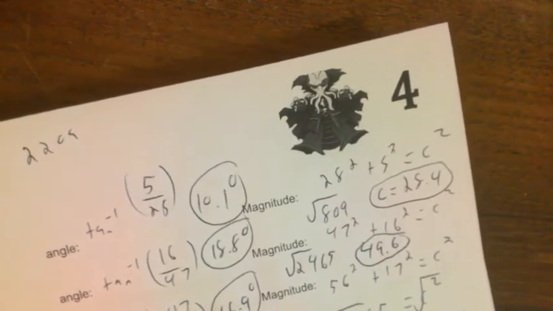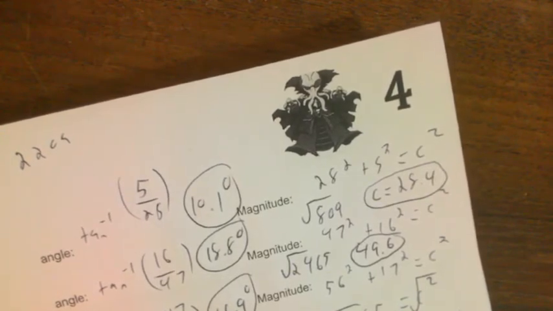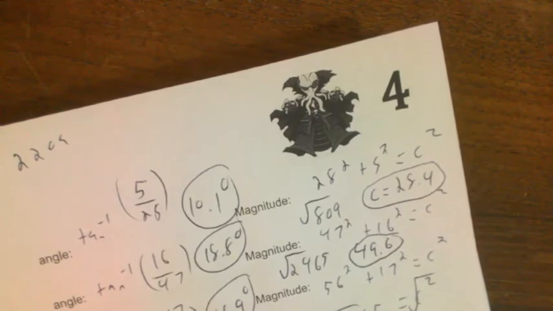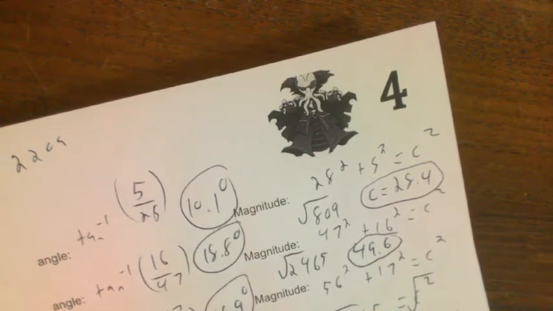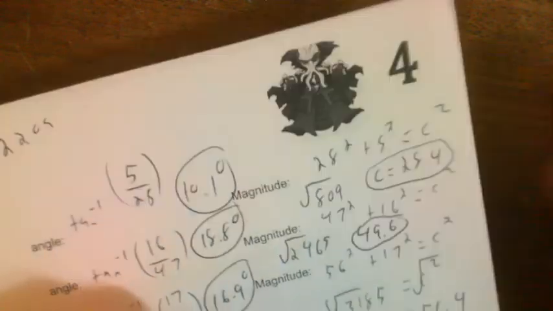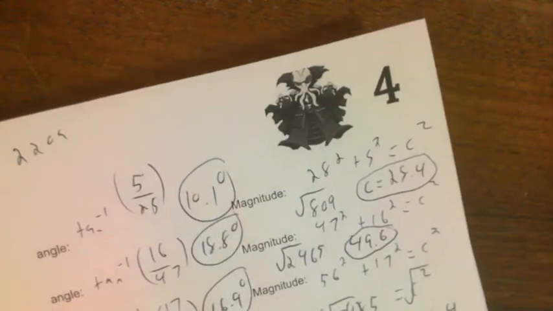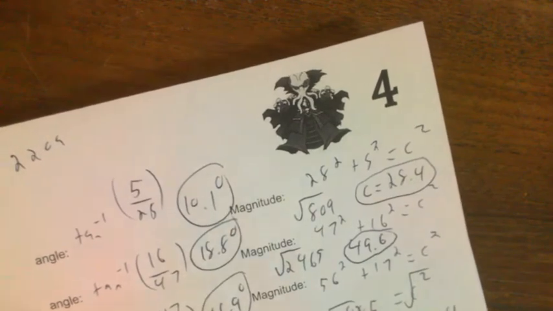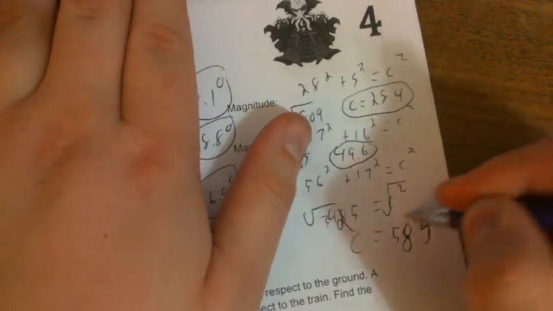Let me double check that last one. Sorry, I wrote this number down wrong. It's square root of 3,425. And we get 58.5, excuse me. That makes a little bit more sense. There we go. So that's how you do this page.